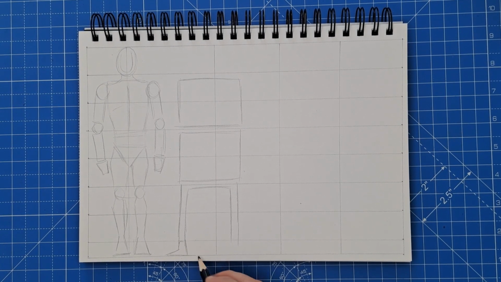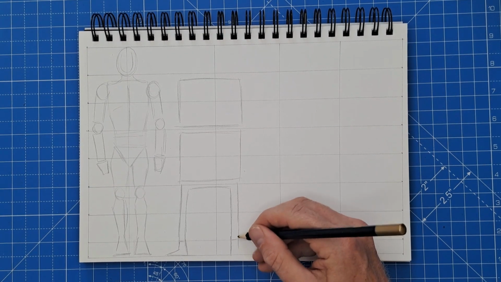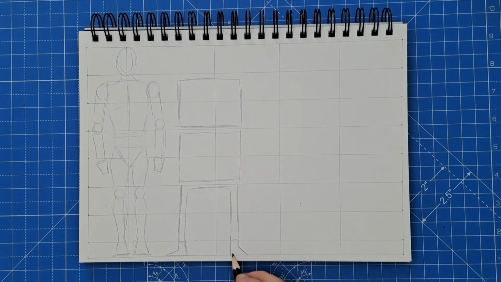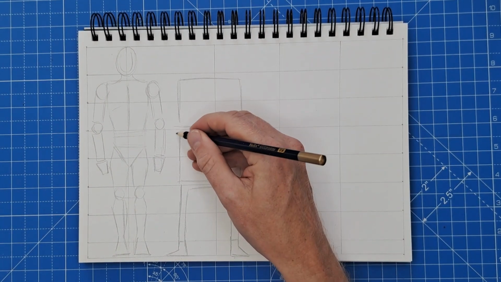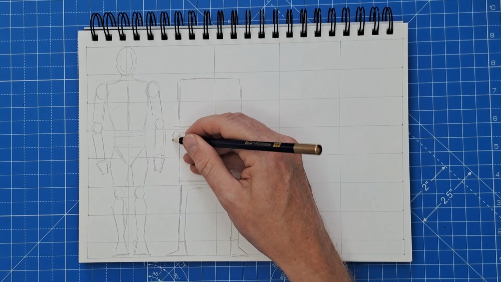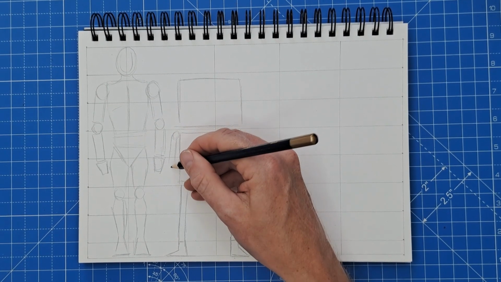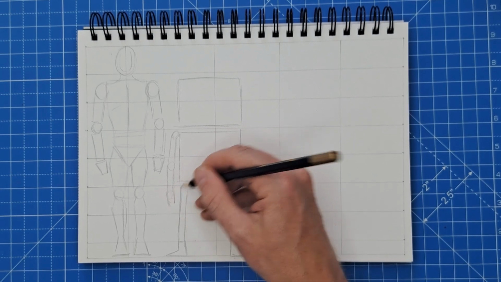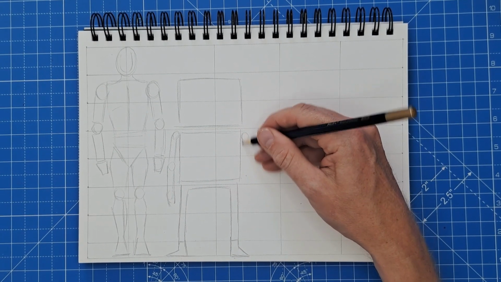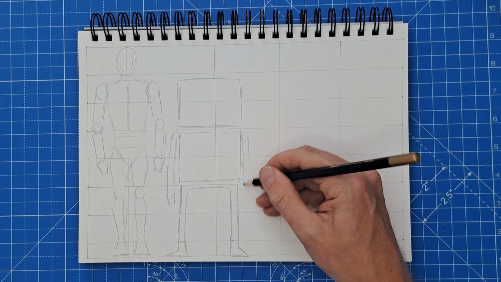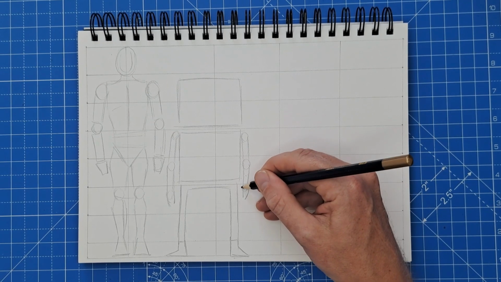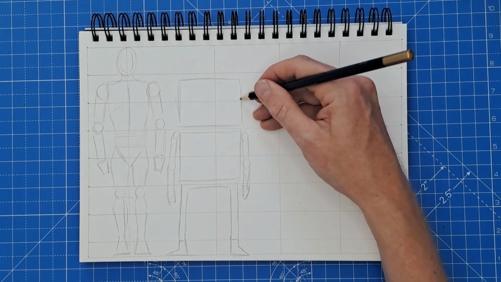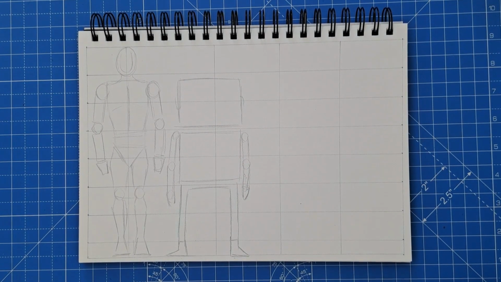So not necessarily correct anatomy-wise, but I'm still using the guide of the idea that the head matches up with the shape of the body, and the body being 2 rows deep, let's say, that matches to the legs as well. So proportionally, he's correct within his own measurements.